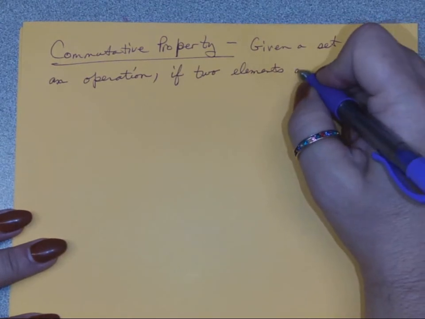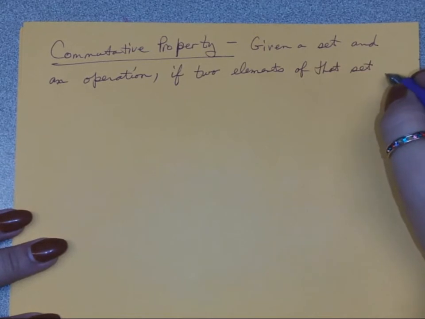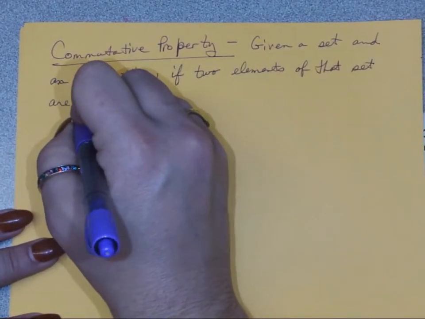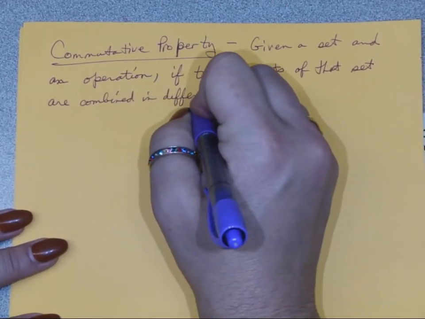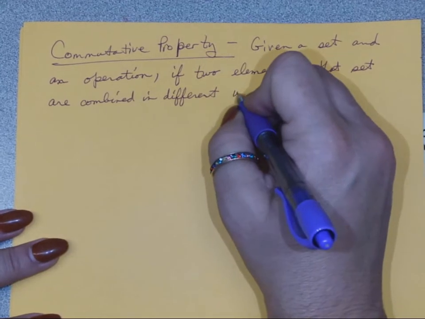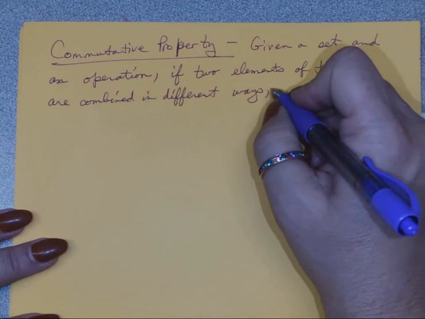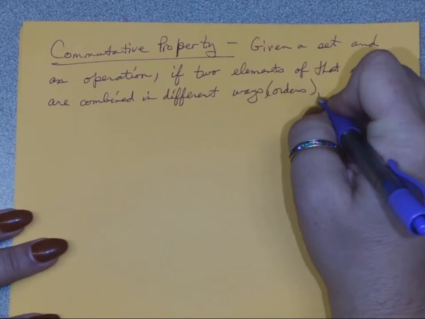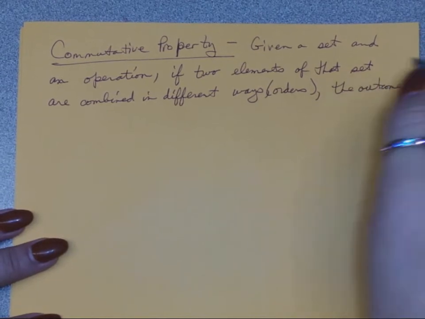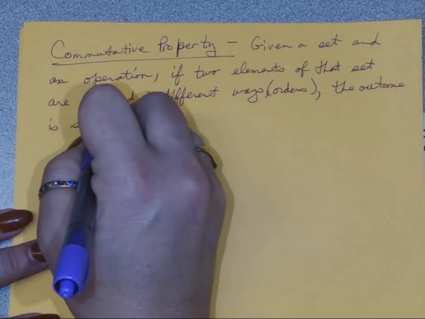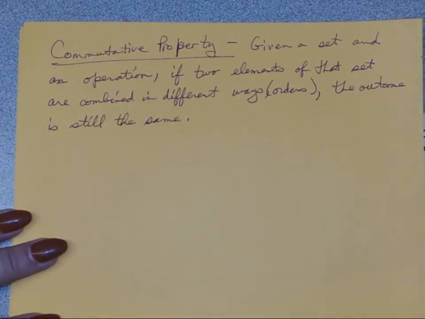If two elements of that set are combined in different ways, or different manners, different orders, the outcome is still the same. A lot of times we say order doesn't matter, right? The order just doesn't matter which way I do it.